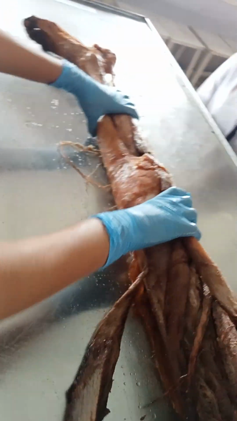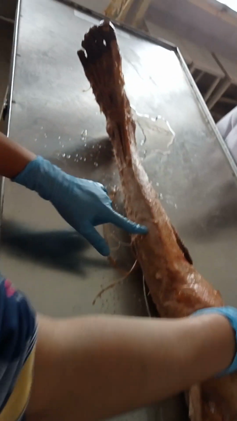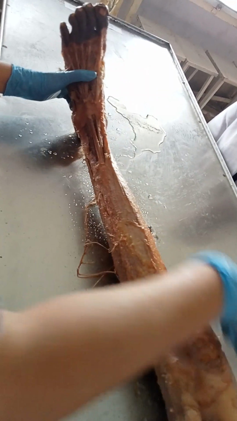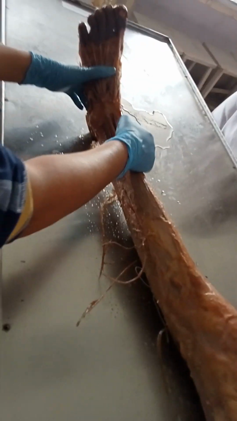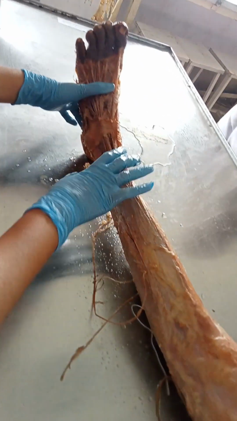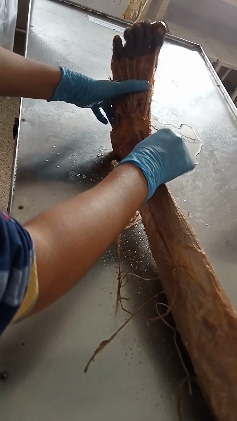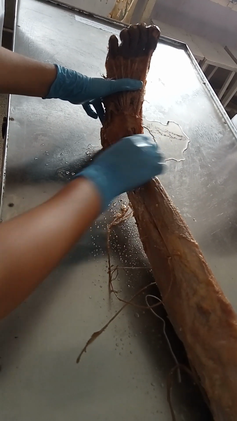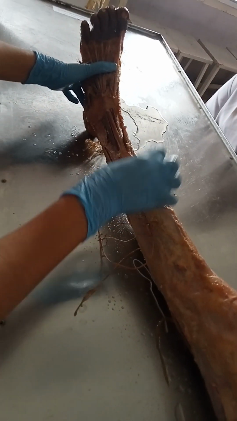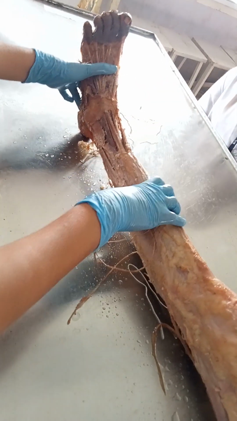Then the anterior compartment of the leg, from medial to lateral: tibialis anterior, then the extensors: extensor hallucis longus, extensor digitorum longus, peroneus tertius. Nerve supply is the deep peroneal nerve.